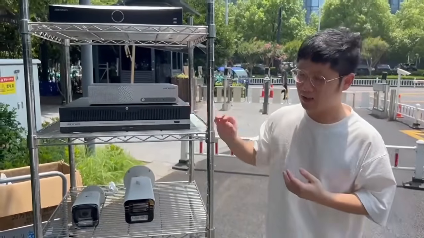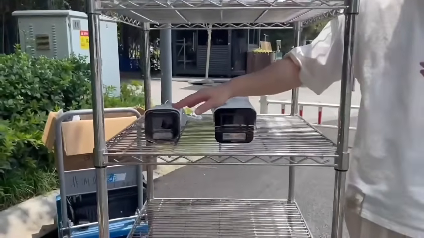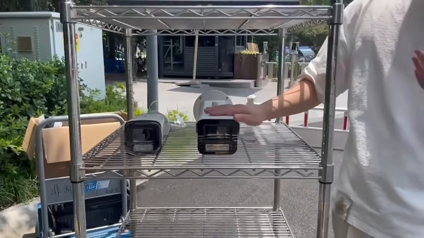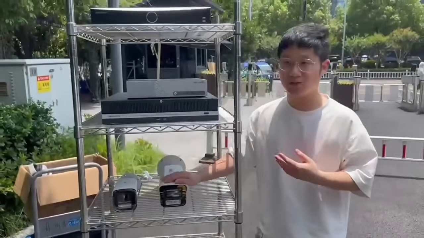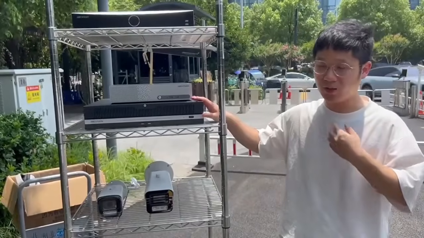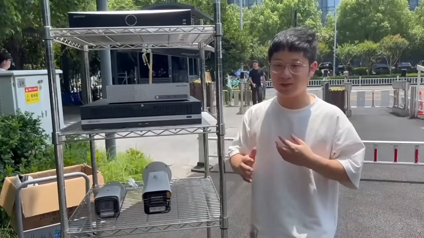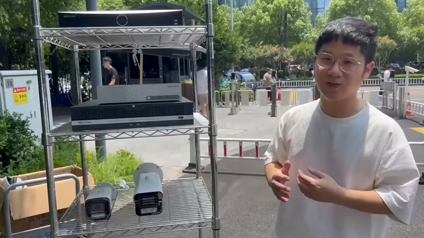accuracy. And also today we prepared 2 different types of camera here. This one is the normal camera, and this one is the Acuseek camera. And these 2 cameras can connect to the Deep Impact Pro to achieve the functions. So we will connect these 2 cameras to the NVR and achieve the Acuseek functions. Later on, we will show you the configuration page and how to achieve these functions.